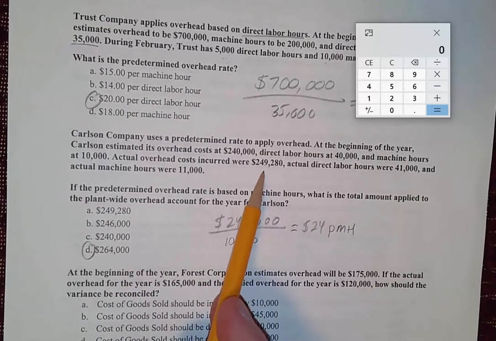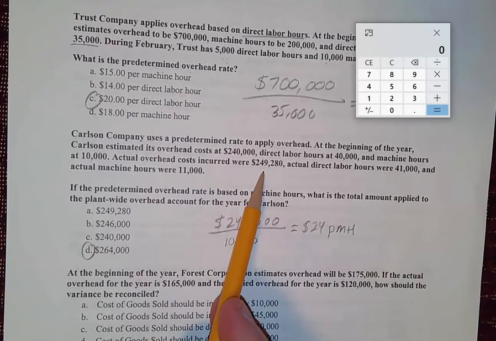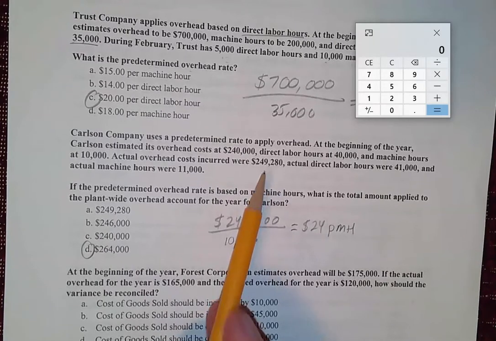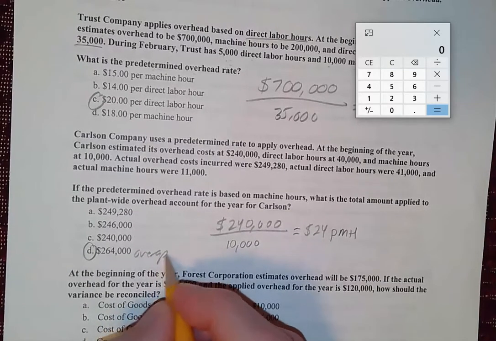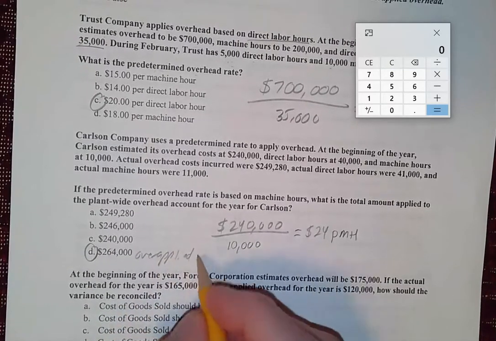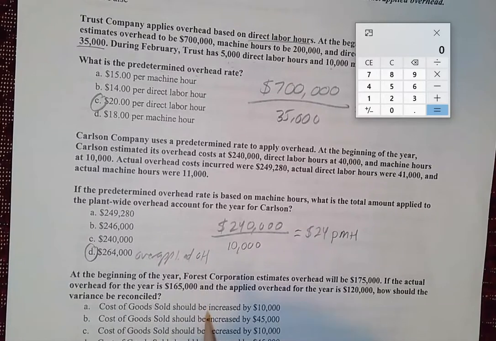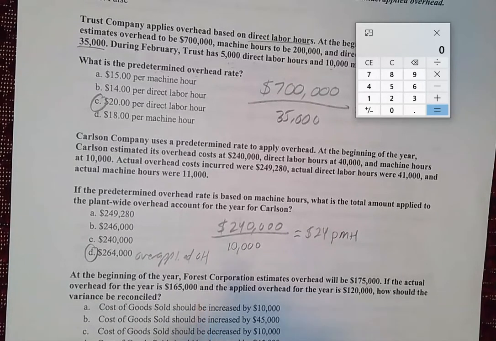Our actual overhead was $249,280. So we would say that we have overapplied overhead in this situation to the tune of about $14,720. $14,720 is the 264 minus this figure here.